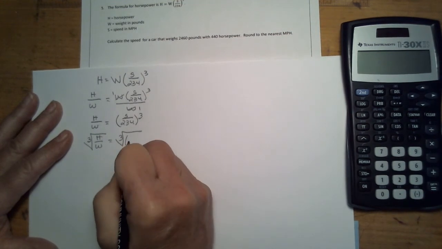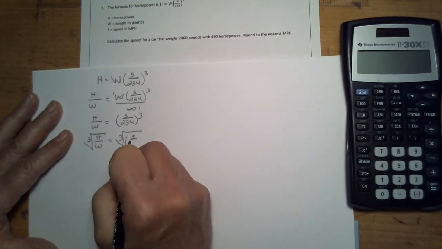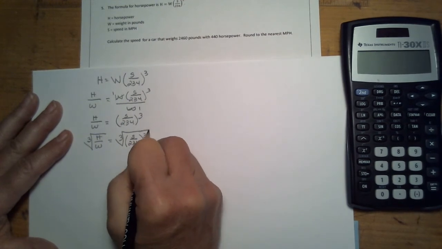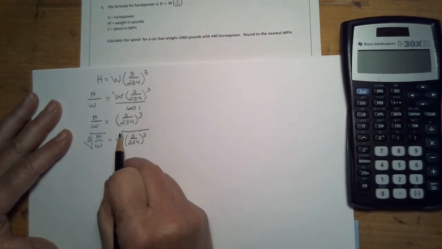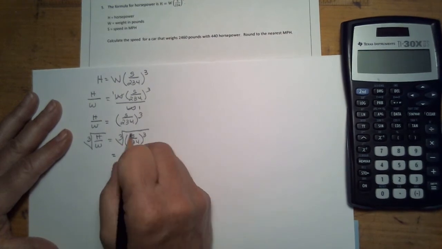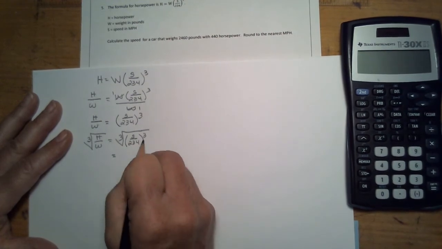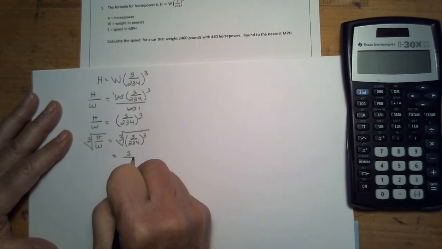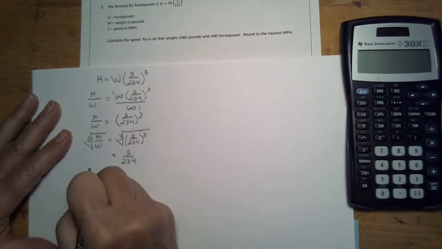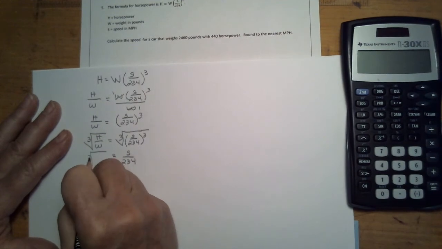I want to put that whole thing underneath the radical sign, that whole thing. So this action right here takes this guy right off, leaving me with just this stuff in the parentheses. And at this point, I don't even need the parentheses. And on this side, it just stays as is.